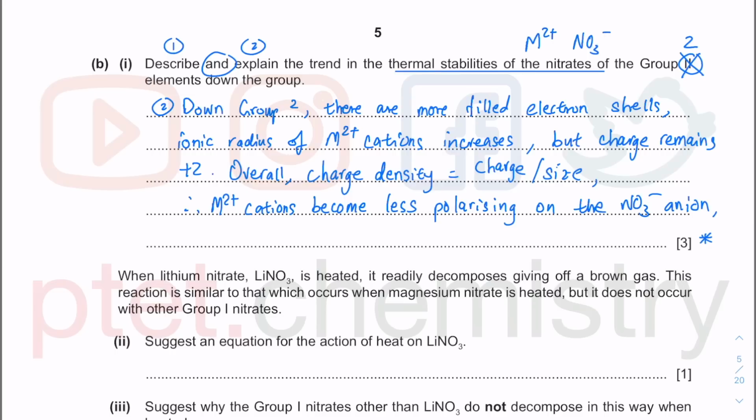And what does that mean? That means the N-O bond becomes less polarized, and therefore it is less weakened. If it is less weakened, it means it is much more difficult to break.